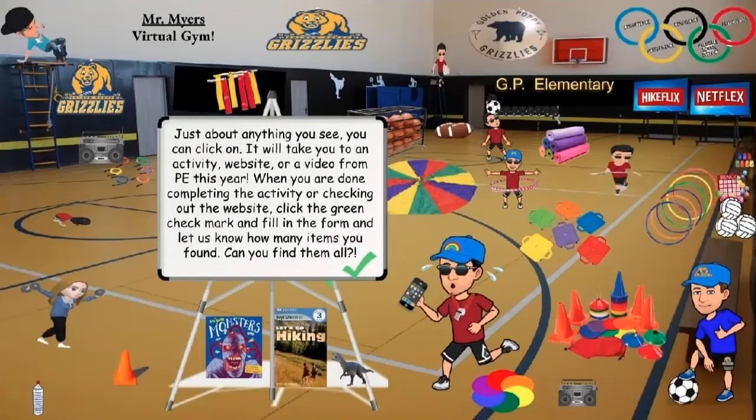So there are the directions there again for students to click on any of these pictures that are around the gym, on the equipment, or on the Bitmojis, and it will take them to an activity that can be completed. Another thing you can do is link these images or anything to a Google form where students can go and fill out that they completed the activity.